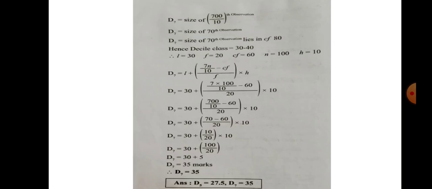So what I discussed with you students today is how to calculate deciles from individual data, from discrete data, and from continuous data, or you can say group data. Students, solve more and more solved examples given in your textbook, and also solve the examples given in the exercise. And finally, thank you for listening to my video lecture.